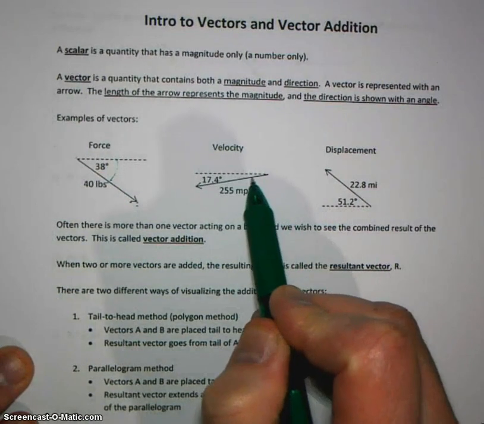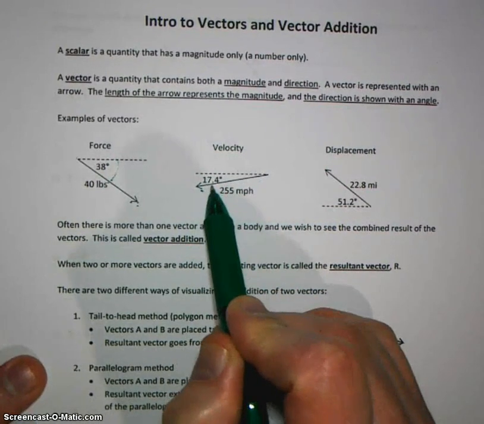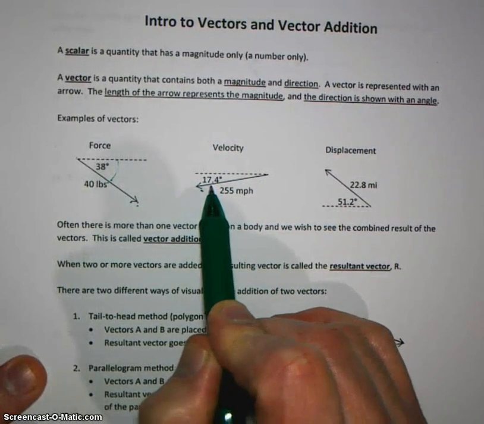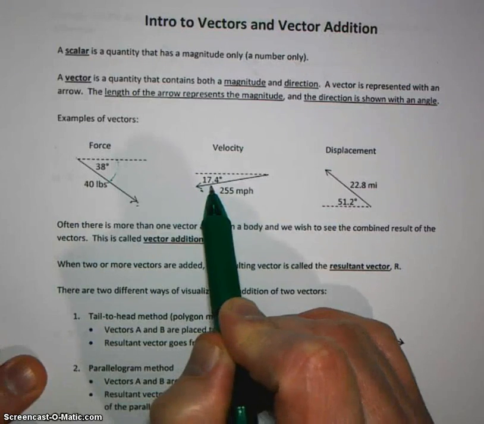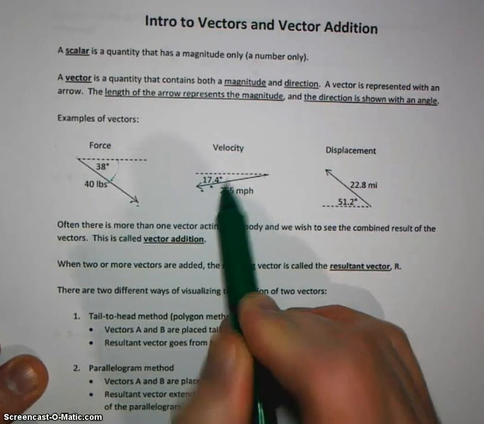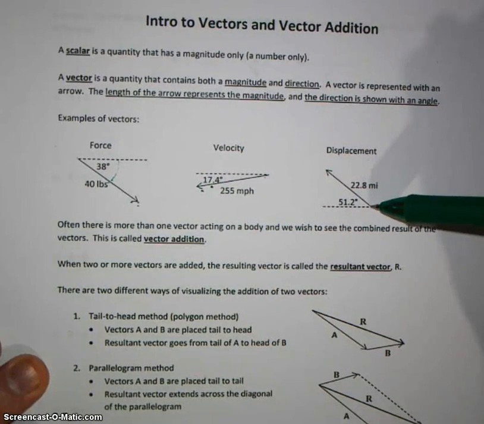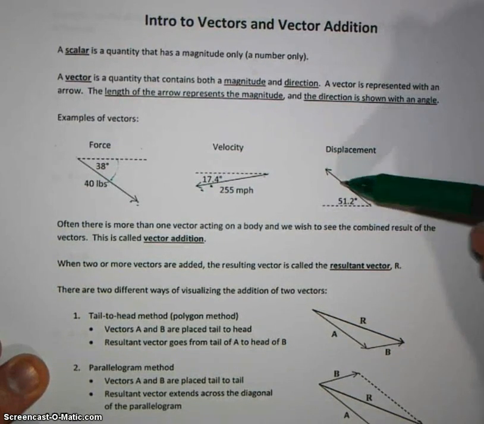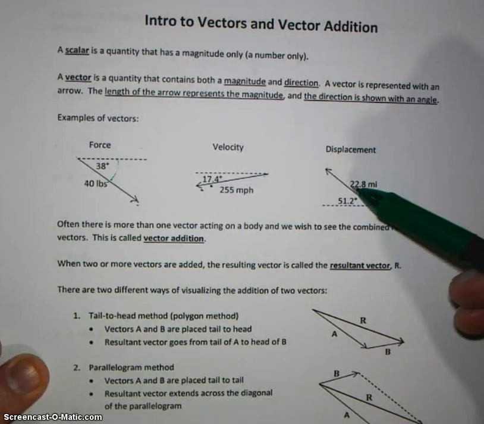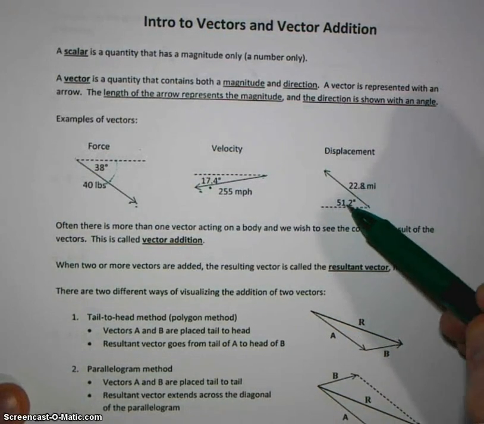Oh, here's another one, velocity. So we are going 255 miles per hour, perhaps we're in an airplane, and we are going 17.4 degrees south of due west. So again, we've got a speed and an angle. That's a vector, that's velocity. Last one, something moved 22.8 miles, and it moved in the direction of 51.2 degrees north of due west. So again, notice I'm giving you a number, 22.8 miles, and then I'm telling you the direction.